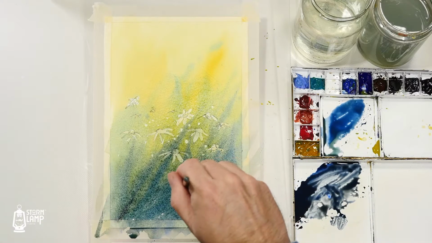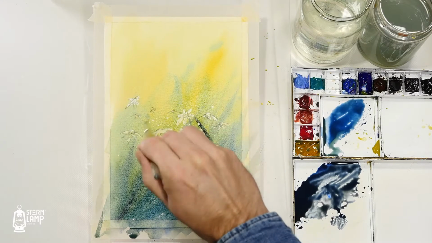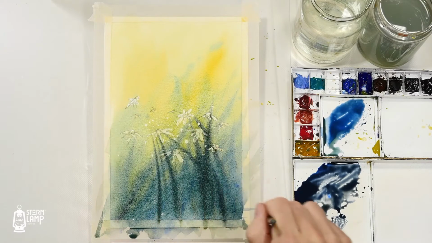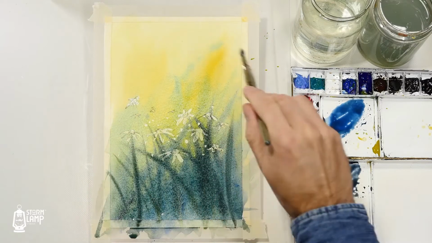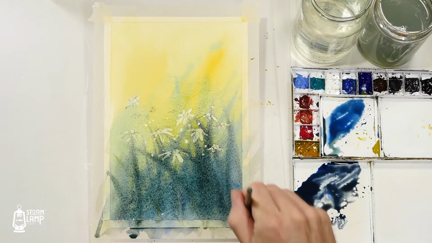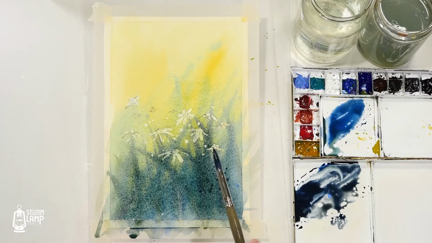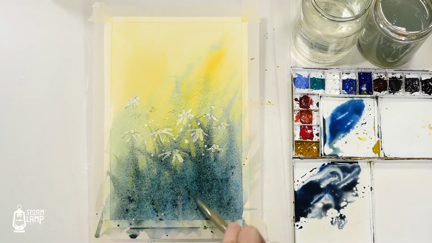And what you want to do is just some nice rough strokes. See the way that's starting to look like it could be leaves and other things going on there. Maybe a couple of wee spotters here and there.